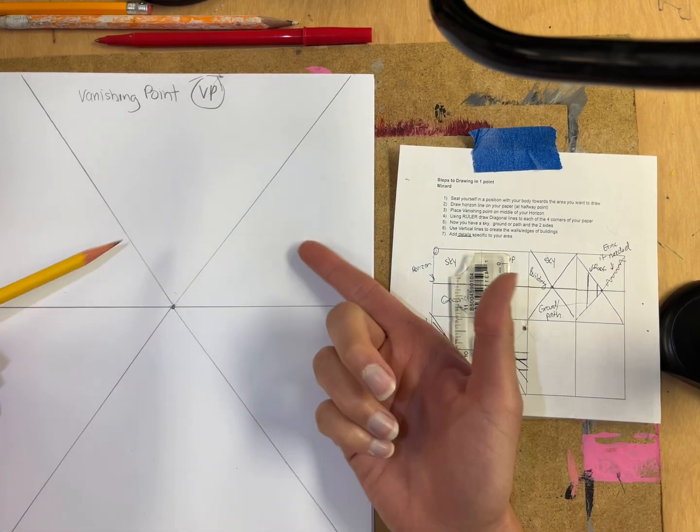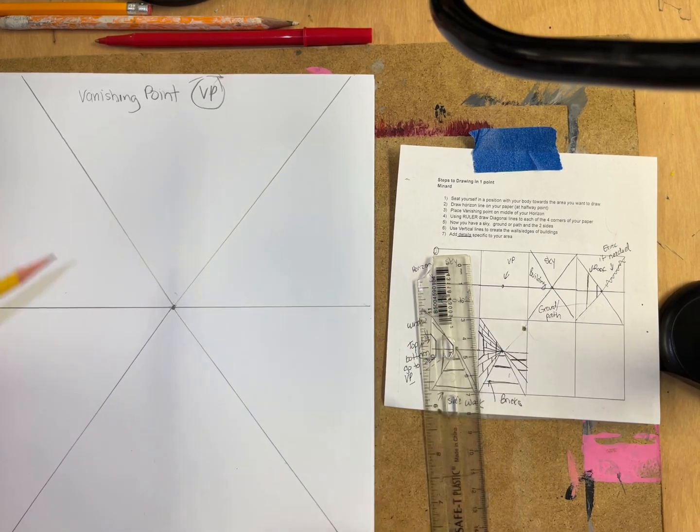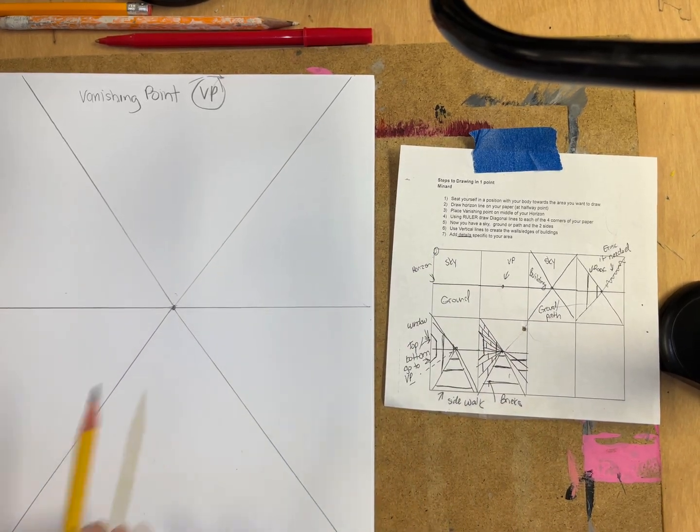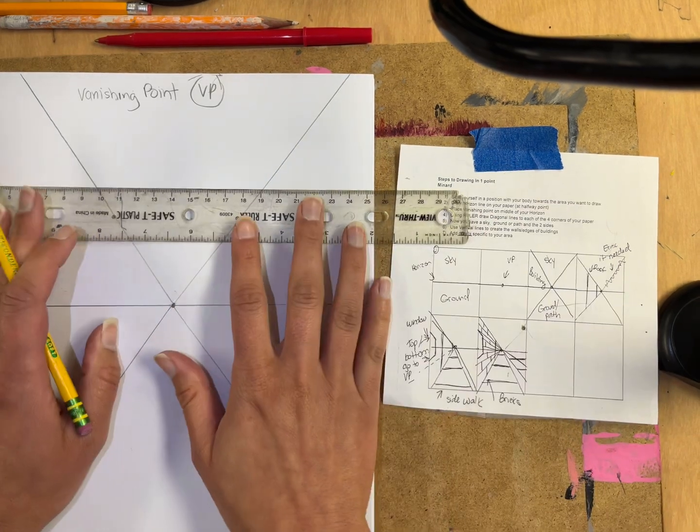Now when I'm looking down a hallway, there's going to be a back wall. In order to create the back wall, I think of the most basic shape that I would probably use. For today we're going to say it's like a square or rectangle. It depends on how close or far you are from the wall.